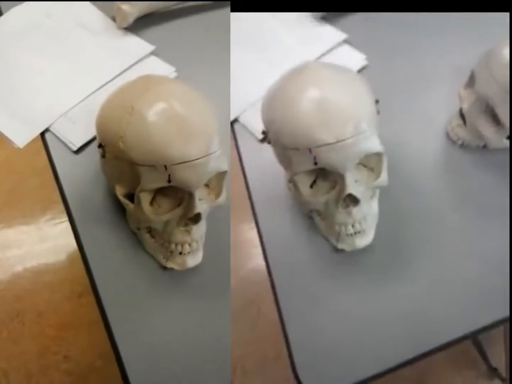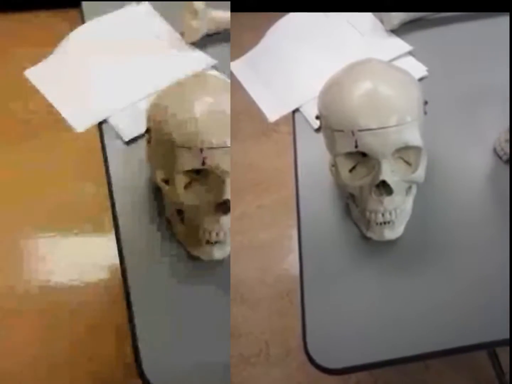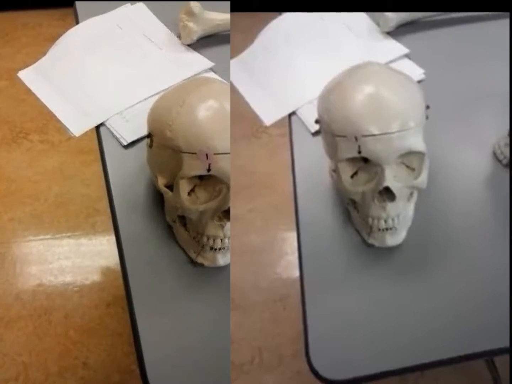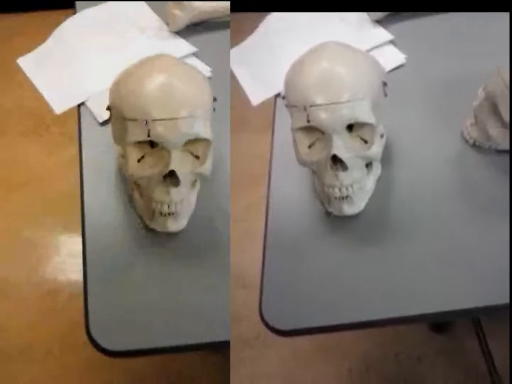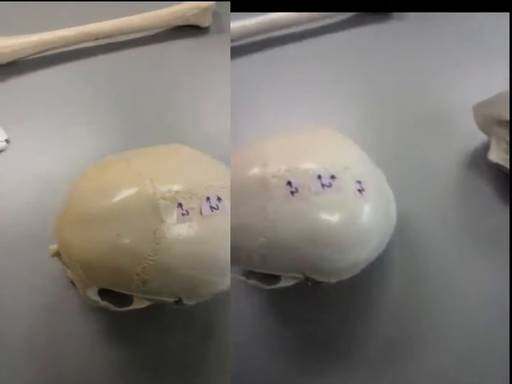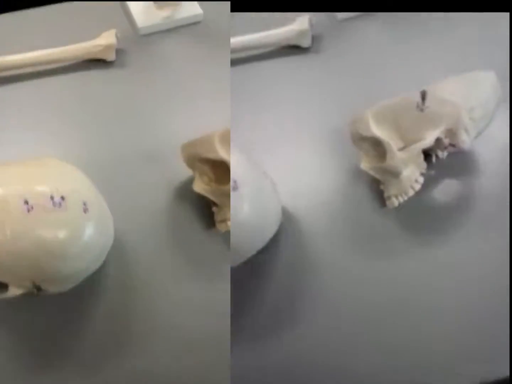Number 1. This is not the frontal bone's left supraorbital notch. It's the right supraorbital notch. Number 2. This is not the coronal suture. It's the sagittal suture. Number 3, it is true. Number 4 is true. Number 5 is true.